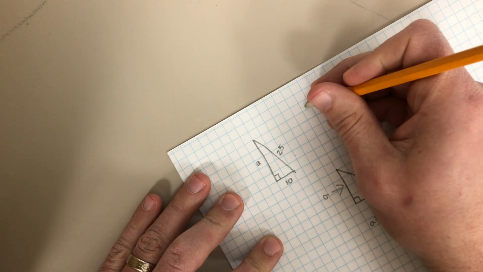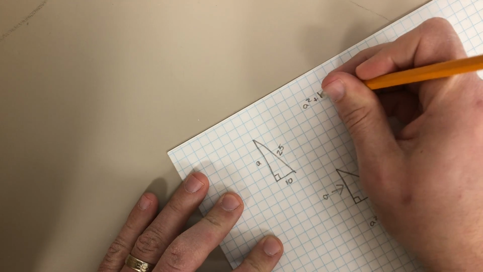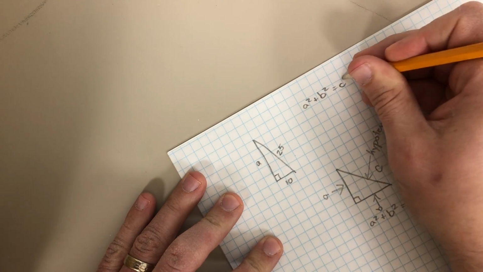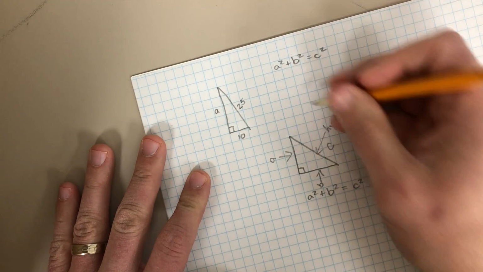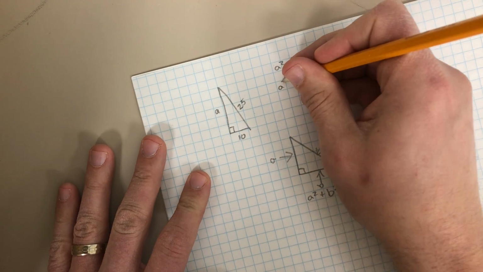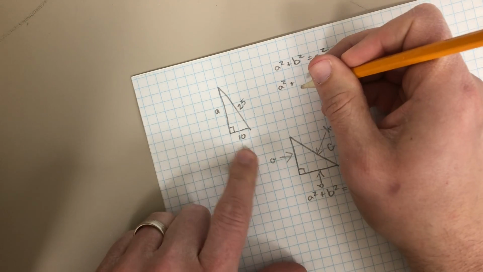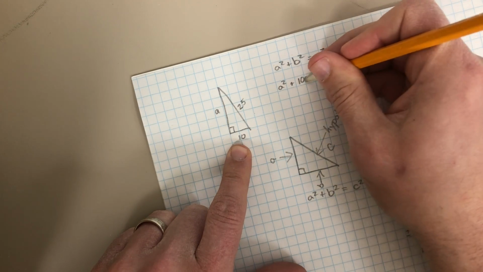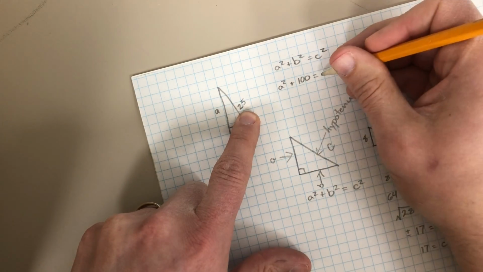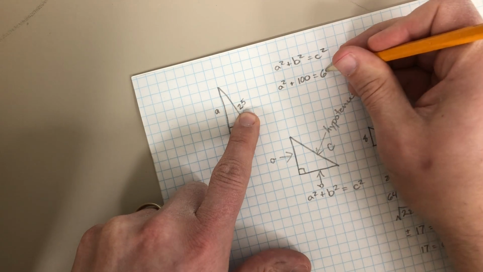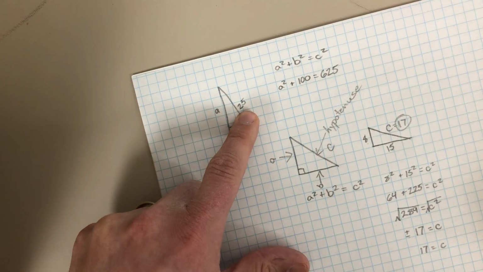Remember, a squared plus b squared equals c squared. We don't know what a squared is, but b squared is 100, and c squared, 25 times 25, is 625.